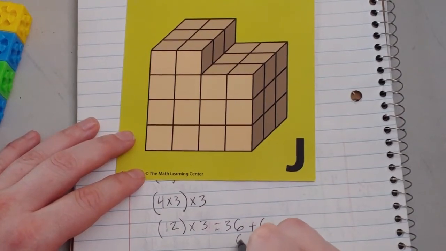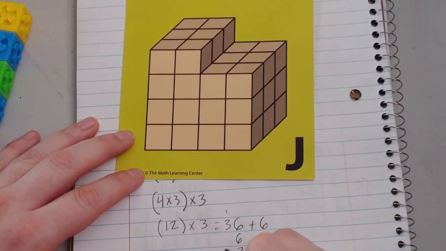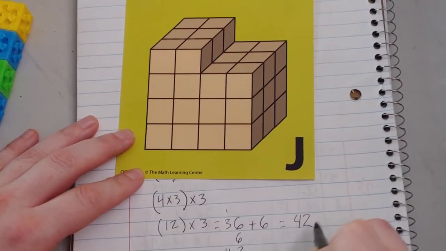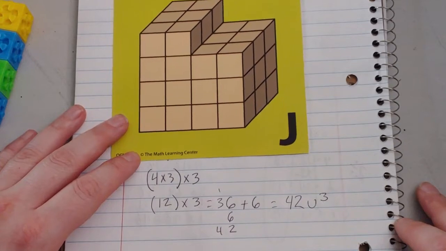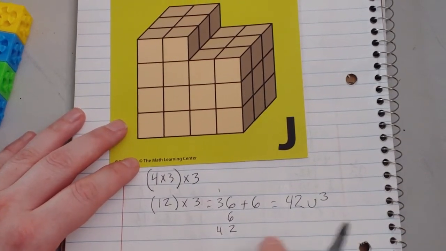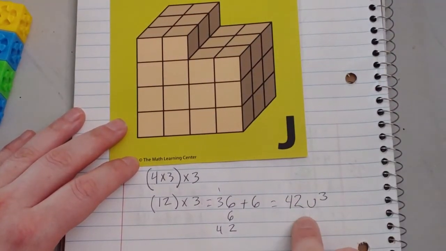So put that down here. It is 42 units cubed. How'd you do? So again, even if you solved it a different way, we should still have the same answer.